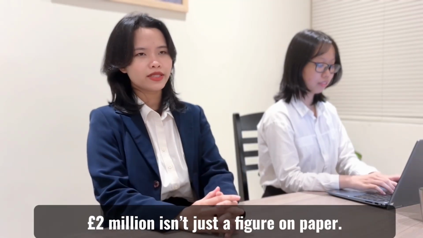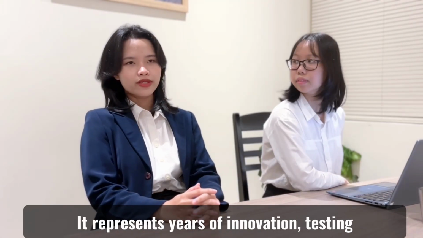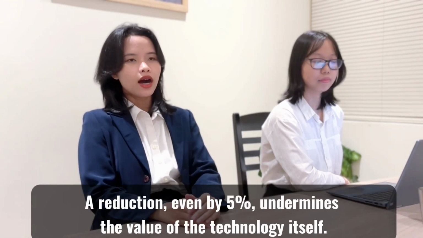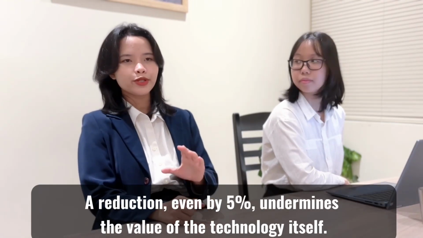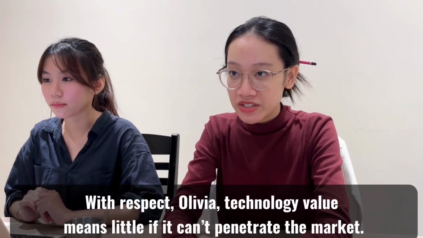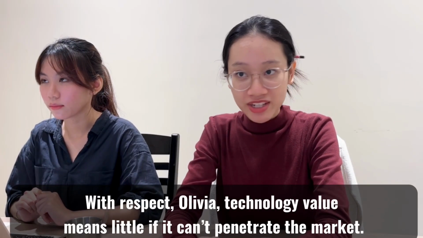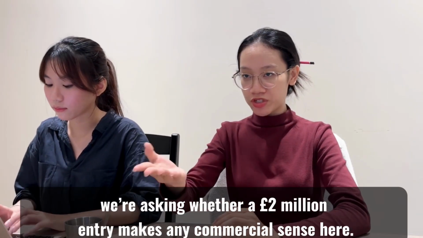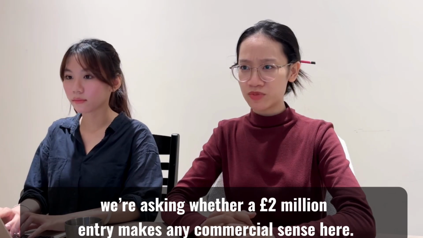£2 million isn't just a figure on paper. It represents years of innovation, testing, and certification under UK standards. A reduction of even 5% undermines the value of the technology itself. We respect that, Olivia. But technology value means little if it can't penetrate the market. We're not questioning your R&D, but questioning whether a £2 million entry makes any commercial sense here.